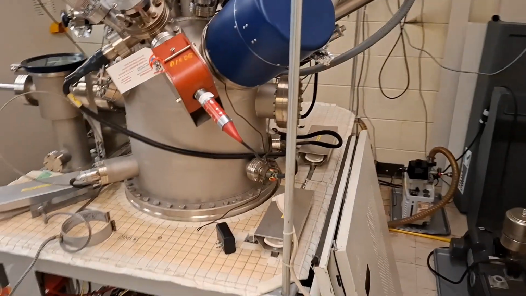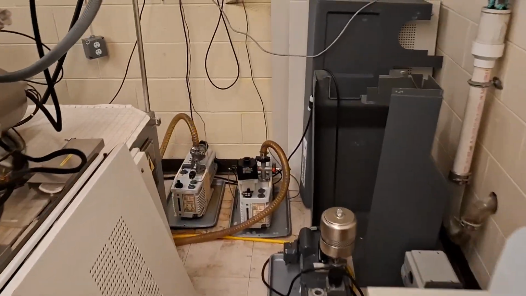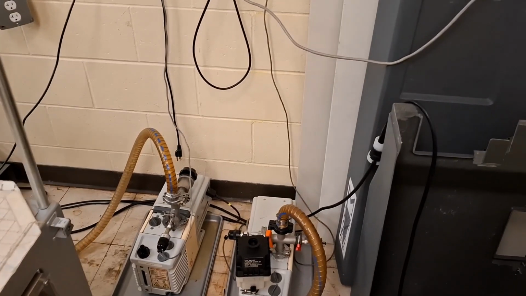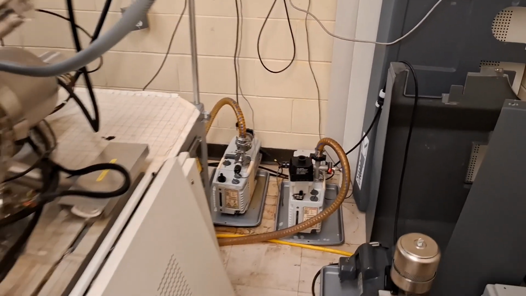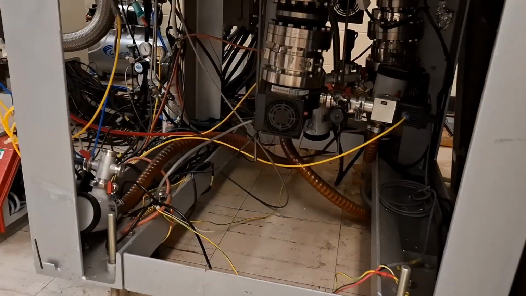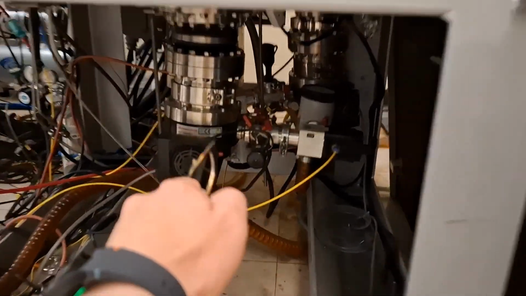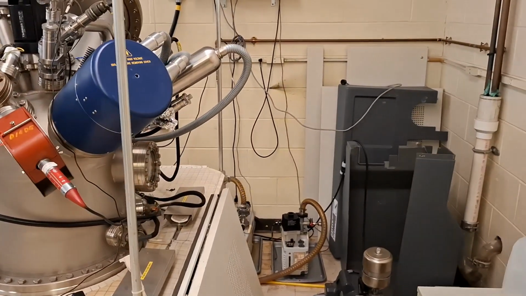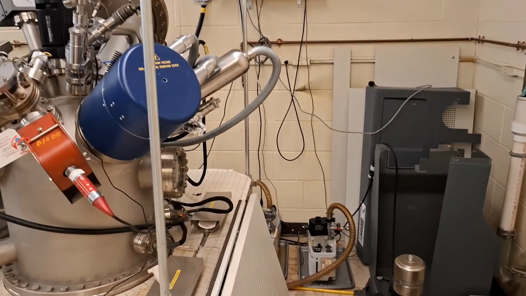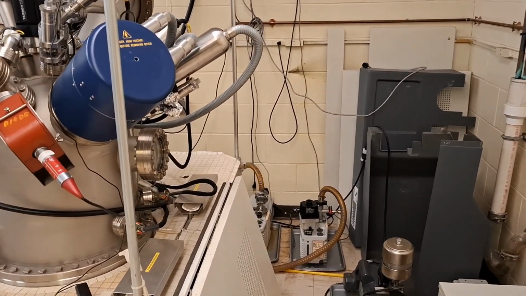And in this UHV system, we have two backing pumps, and you can see the oil leaks. These are the pumps for the turbo. You can see the turbo pumps here. One of them is this, and the other is here. You can see that. And these pumps, as you see or as you hear, are very noisy.